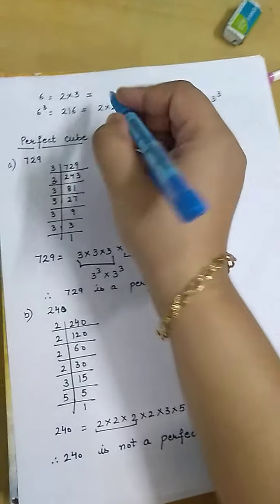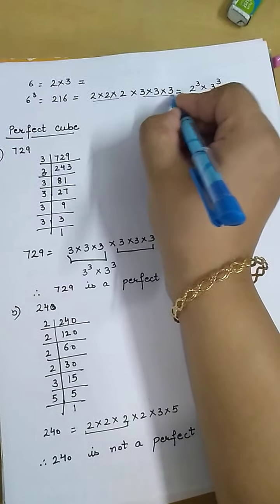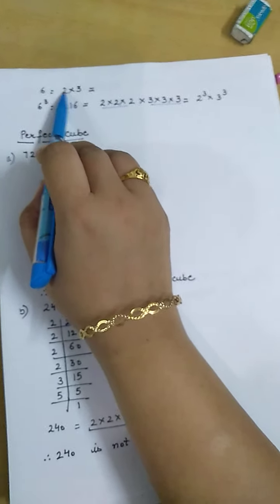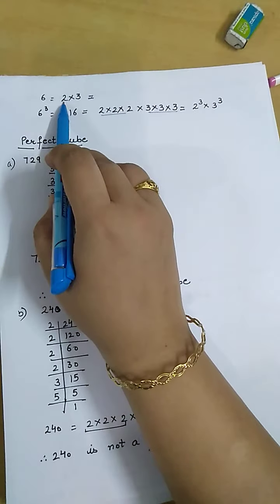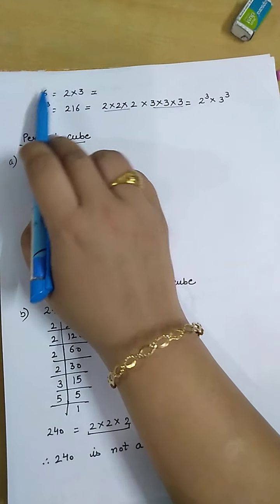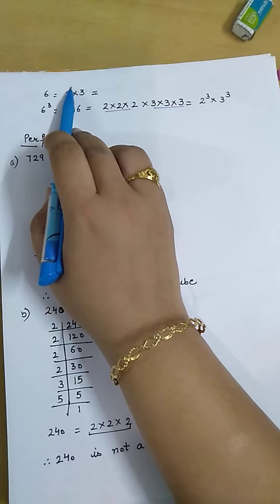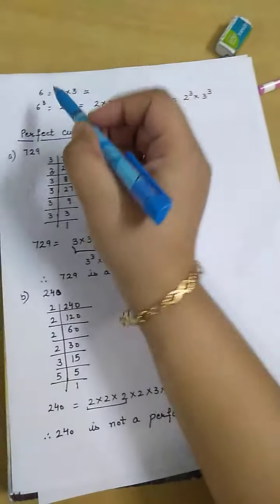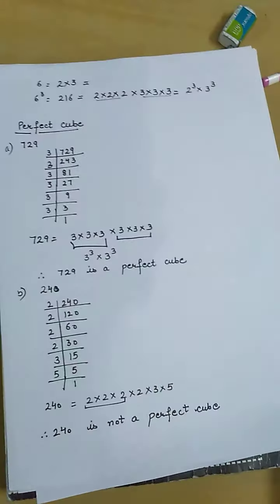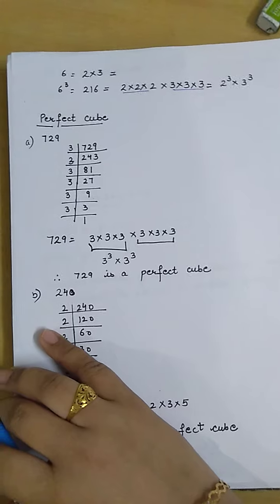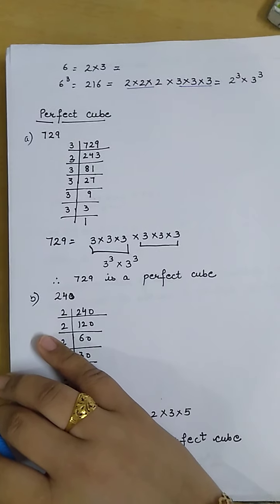So this can be written as 2 cube and this can be written as 3 cube. Now you can see a relation. Here I got 2 cube instead of 2 and here I got 3 cube instead of 3. If I cube both sides, the power 3 comes here and here also. Similarly, you can find 10 cube, 9 cube, 8 cube as well.